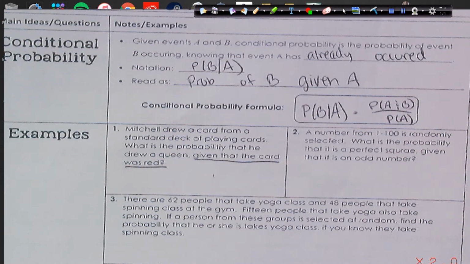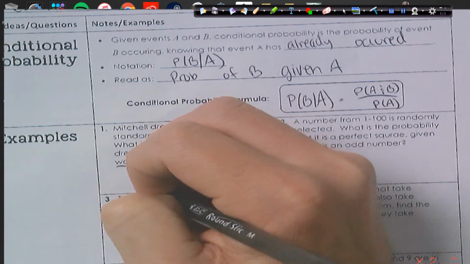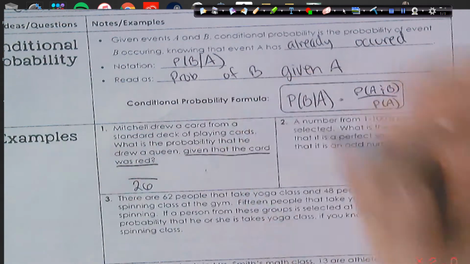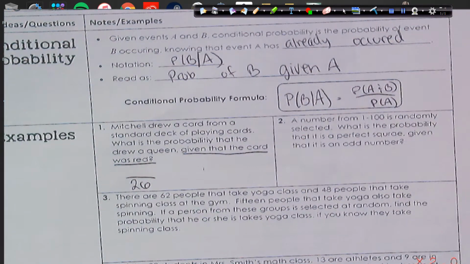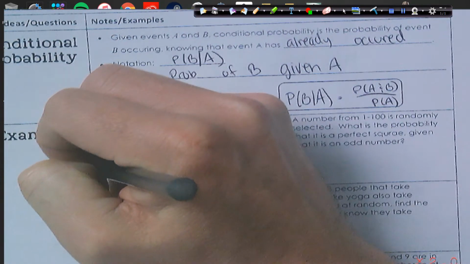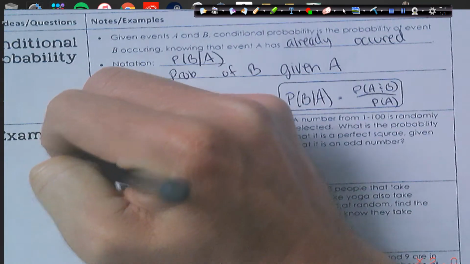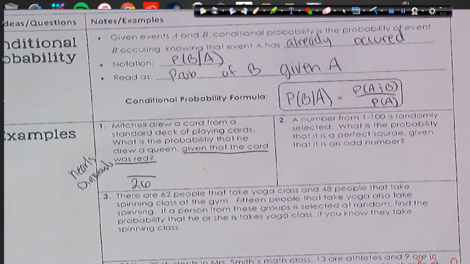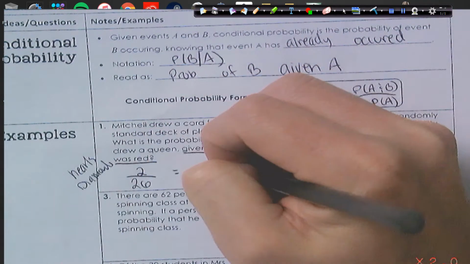Okay. Well, if you think about it, there's 26 red cards. So that's our given. We usually like to put our given on the bottom. And out of those 26, how many could be queens? Because hearts and diamonds are our red cards, and we have 2 of each, so that would be 2 out of 26, or 1/13.